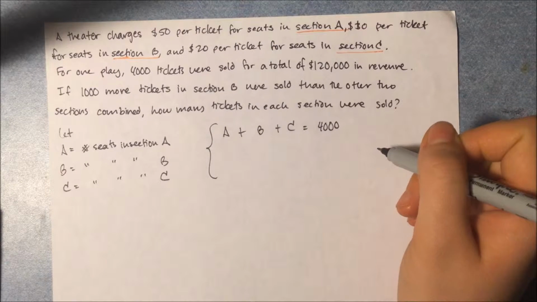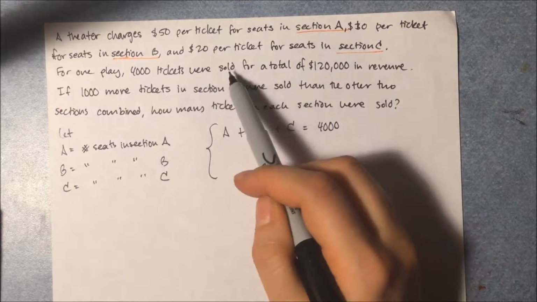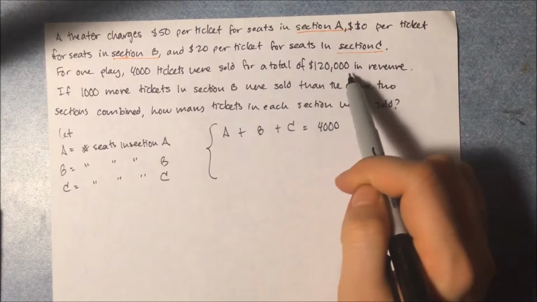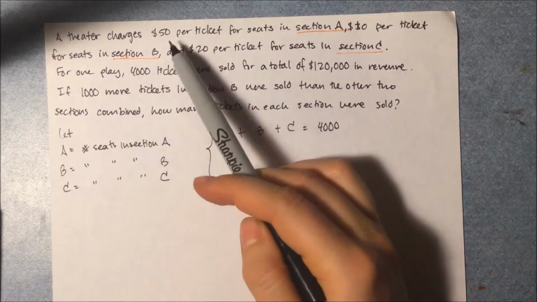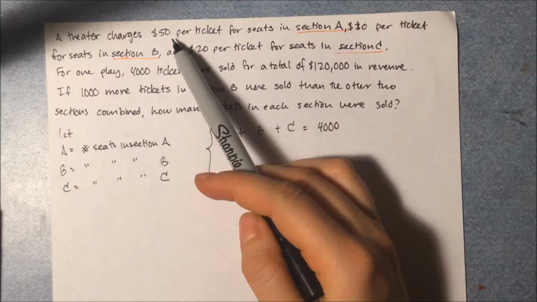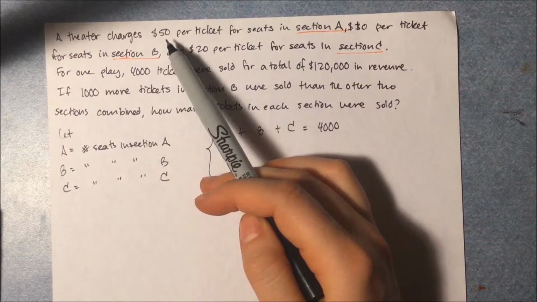Now let's find something else to create another equation. They were sold for a total of $120,000. I know that tickets from section A are sold for $50 per ticket, so if I sold 1 ticket from section A, I'd make $50.